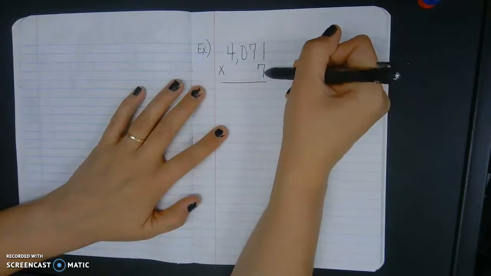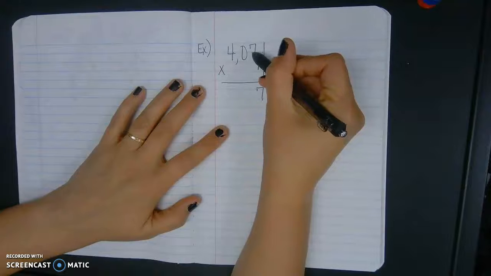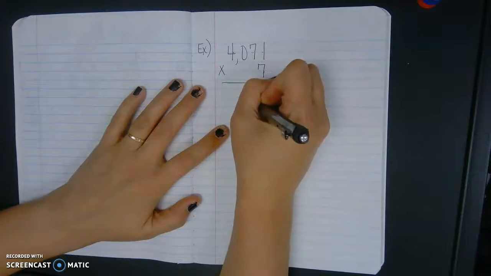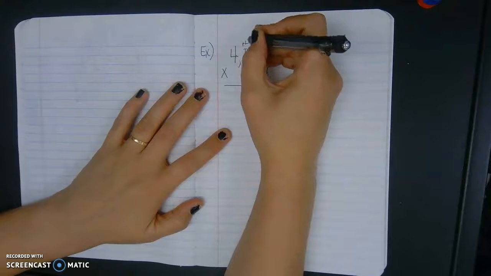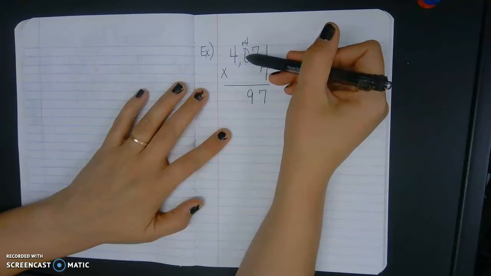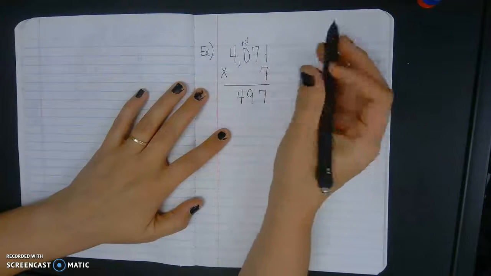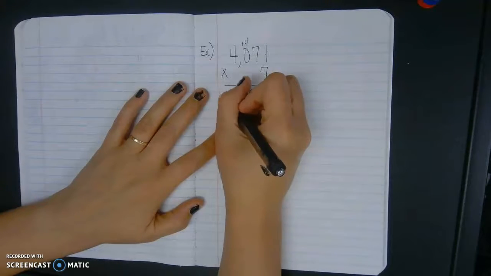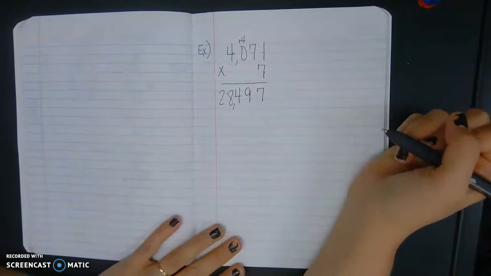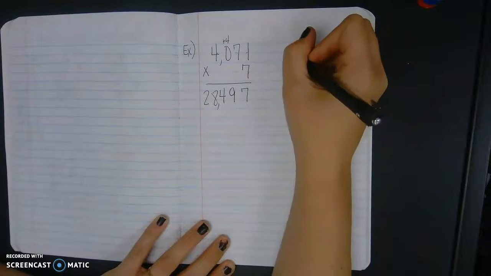So let's start here. 7 times 1 is 7. 7 times 7, that would be 49. So I'm going to put 9 with my plus 4 up top. Now 7 times 0 is 0, and 0 plus 4 is 4. 7 times 4 is 28. So 28,497. That's a big number. My goodness. All right, let's look at one more.